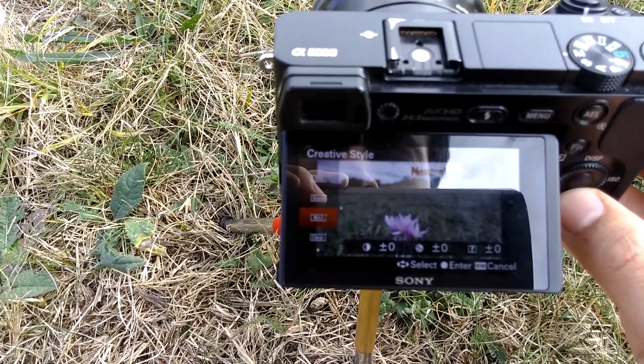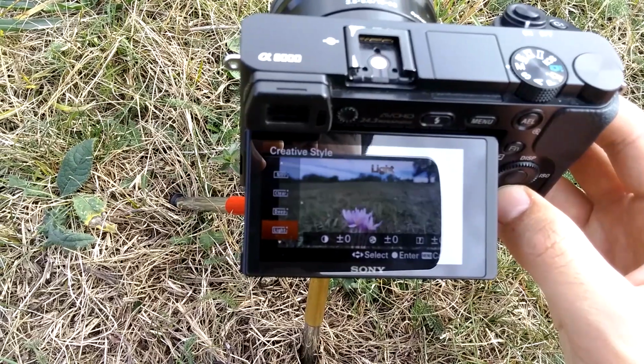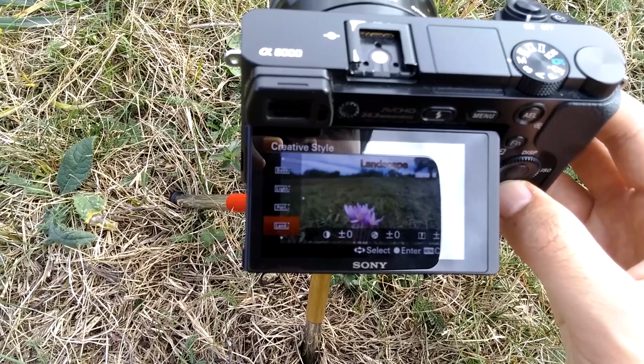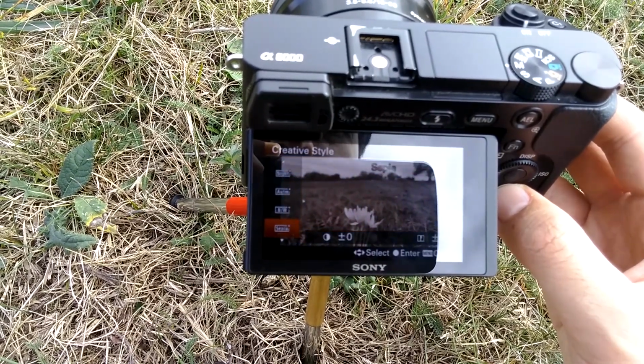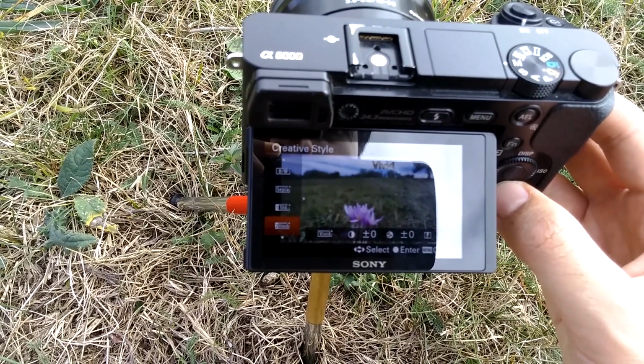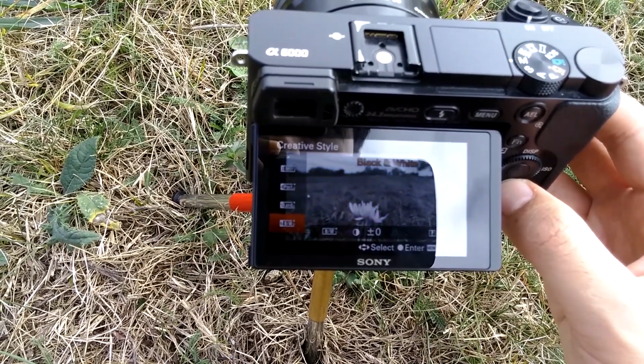We have neutral, clear, deep, light, portrait, landscape, sunset, night, autumn, black and white, sepia, standard, vivid, and those are repeating.